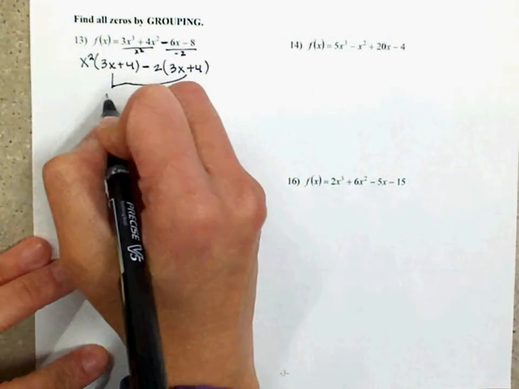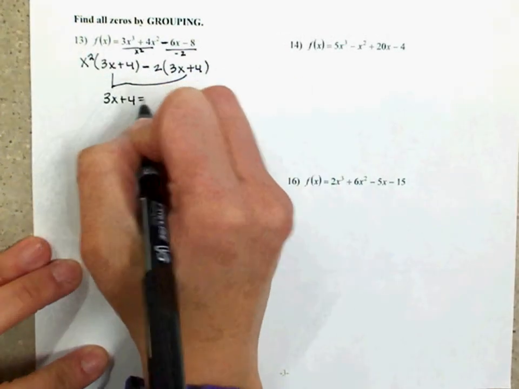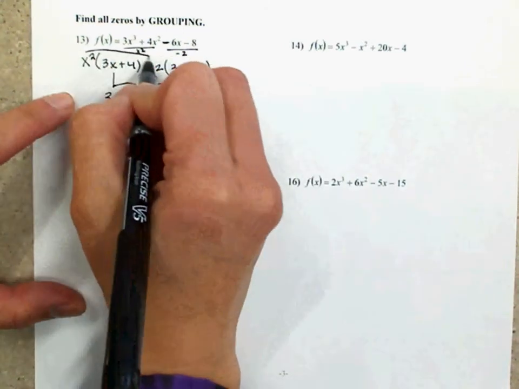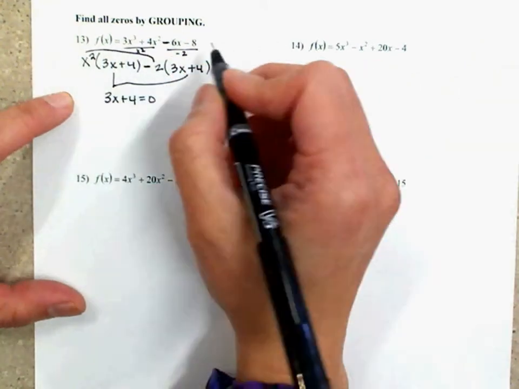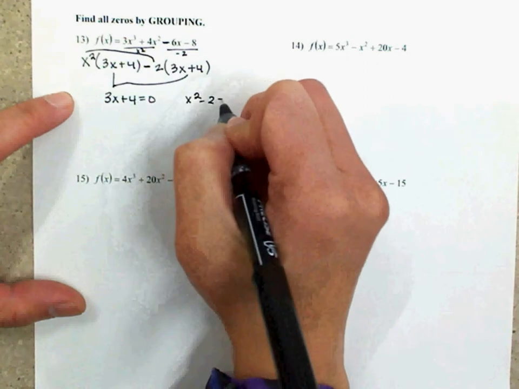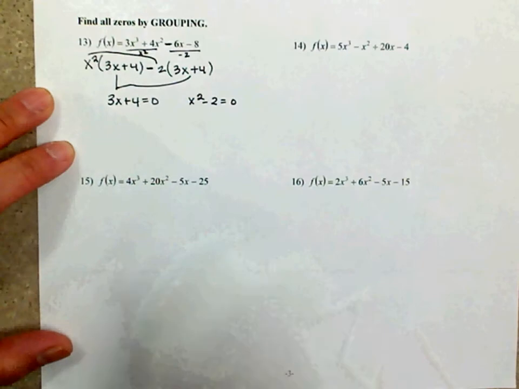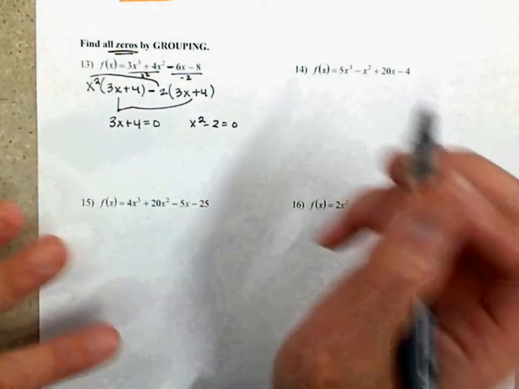You put them together, set it equal to 0. Okay? You see how these two are not the same? The oddballs? You put those together, set it equal to 0. Now, notice your goal. You're not going to try to finish factoring. You're just trying to find what? All zeros. Don't make it hard on yourself.